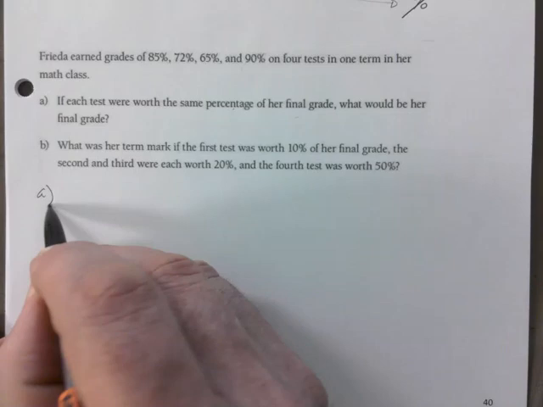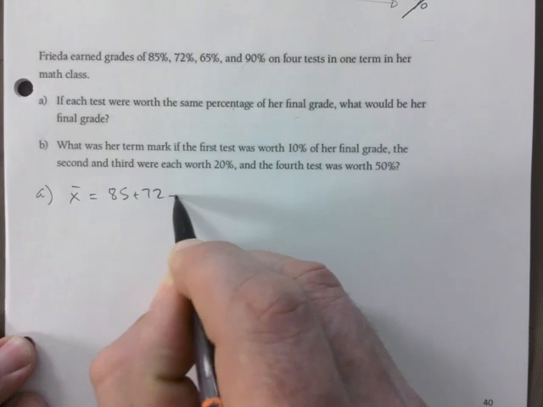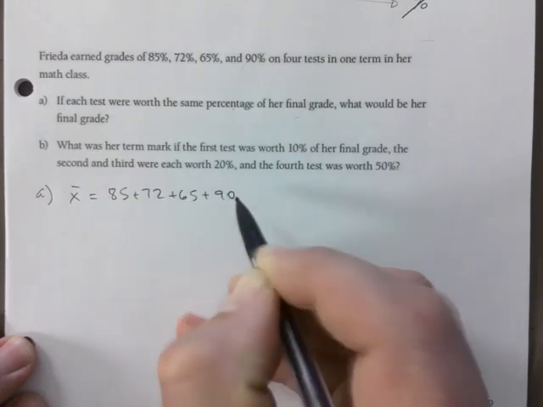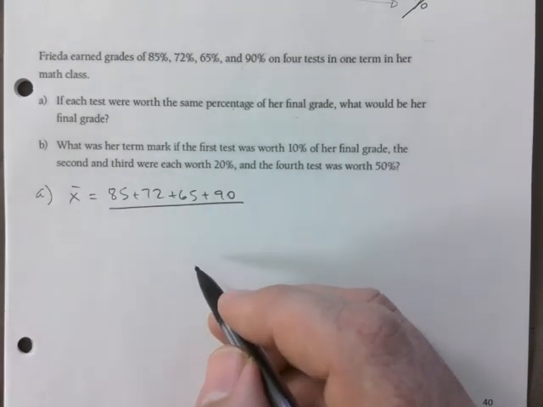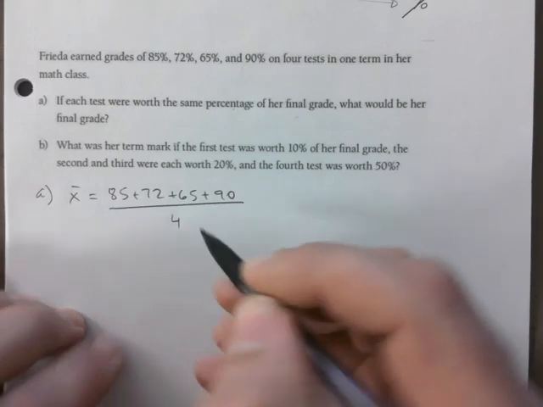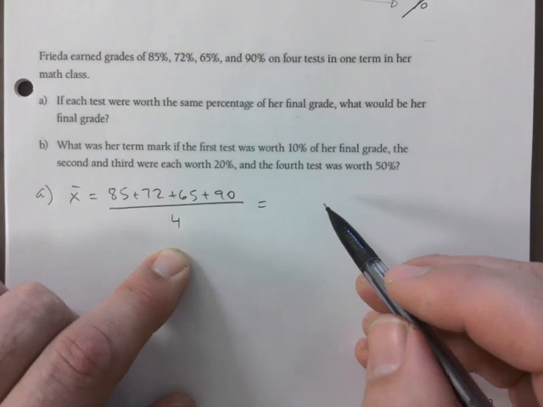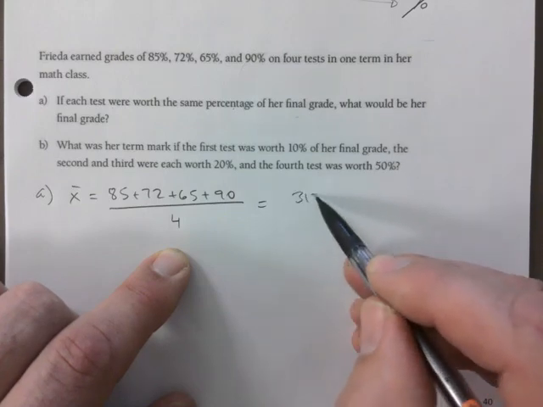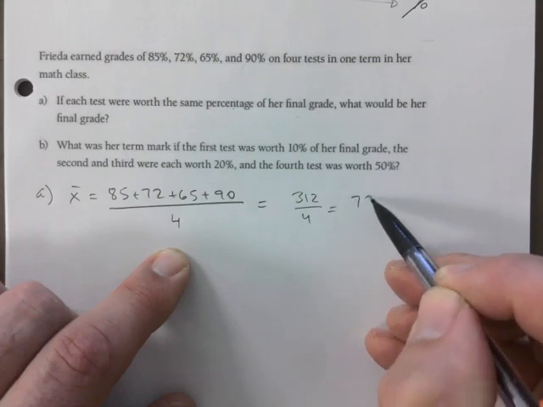So let's do that here. It would just be 85 plus 72 plus 65 plus 90 divided by what? 4. That's it. You're dividing it by 4. They're all the same weight. That ends up being 312 divided by 4. So her final mark would be 78%.